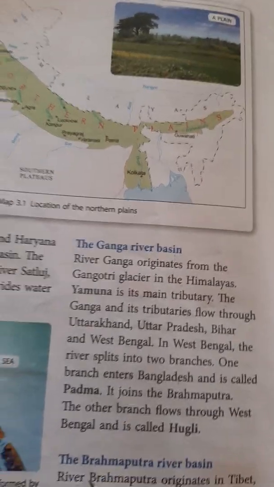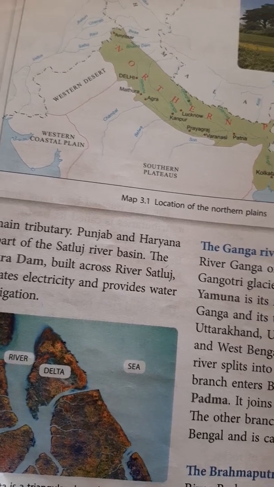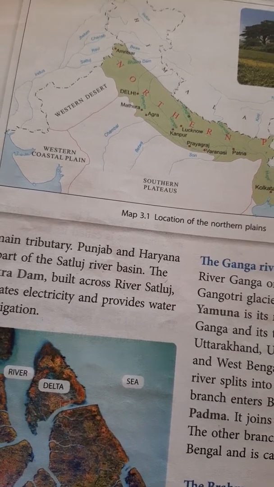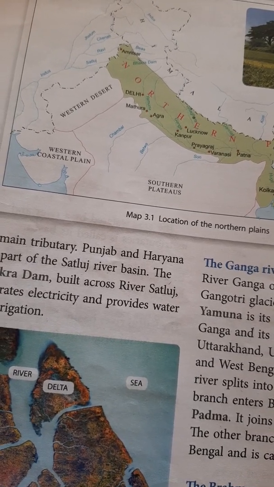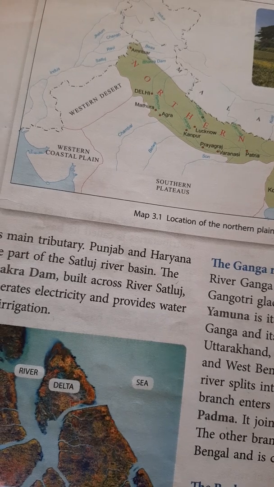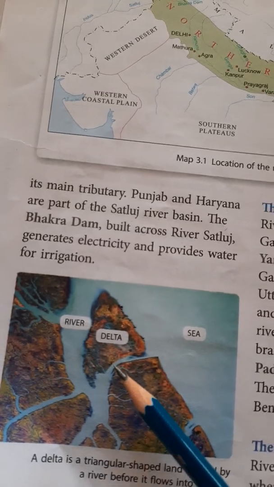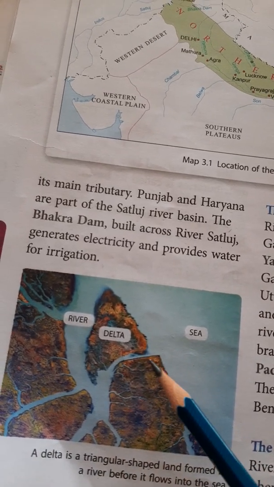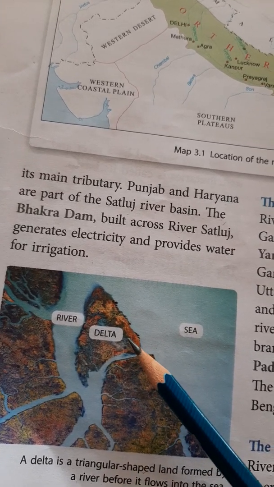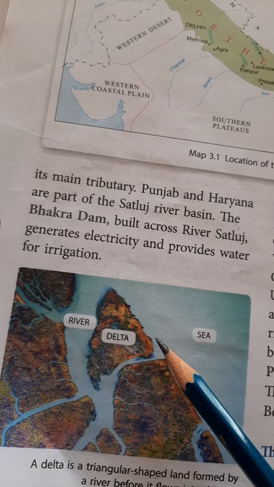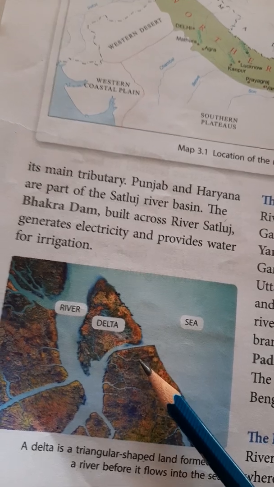Next, if you see the picture, a delta is a triangular shaped land formed by a river before it flows into the sea. If we see in this picture, we see triangular shapes. These triangular shapes are called deltas. They form by a river before it flows into the sea.